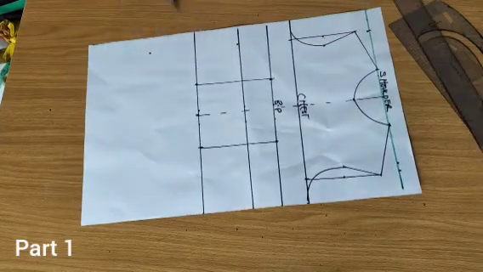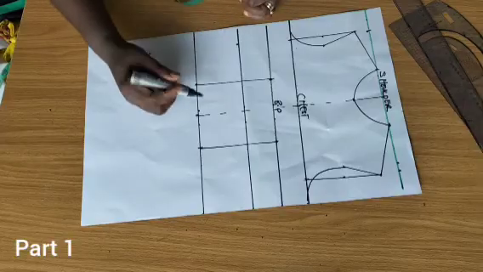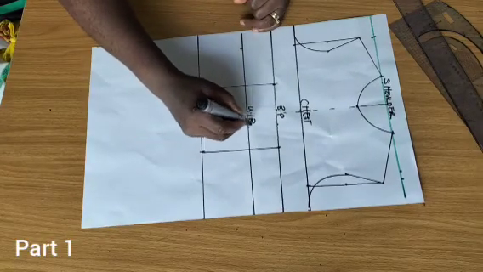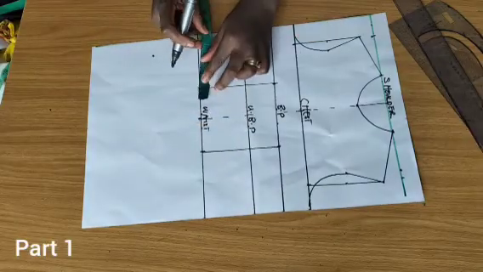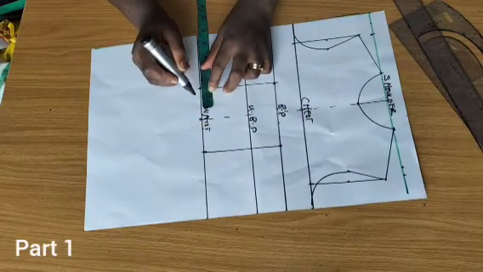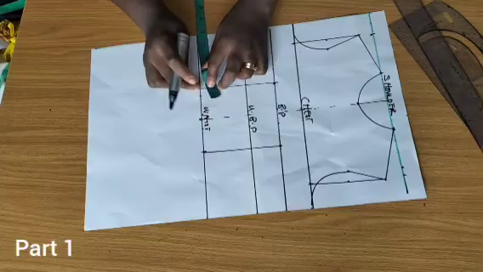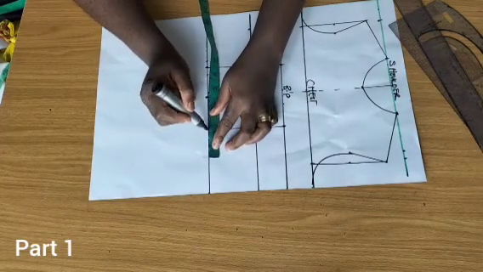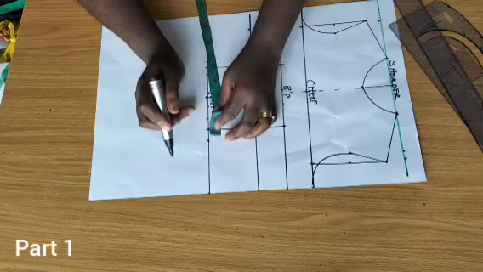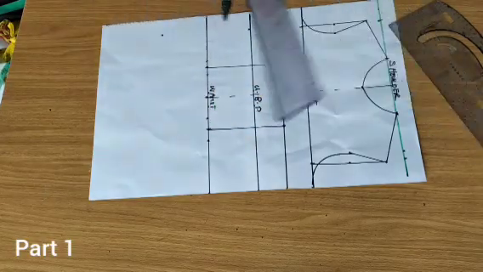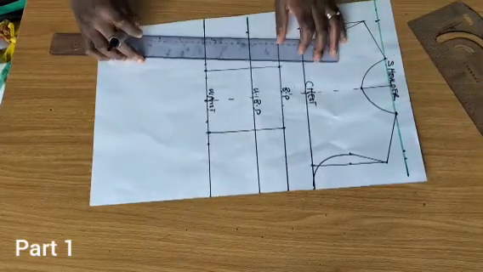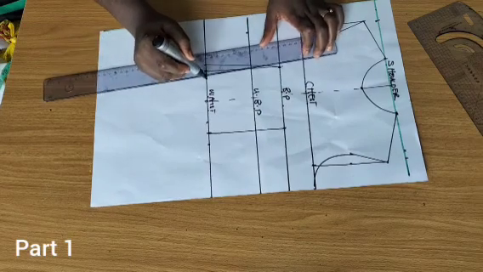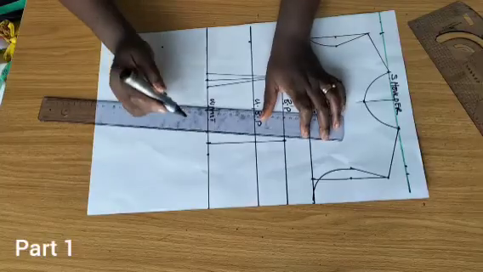Okay, so I'm working with my dart position. Remember, this is the waistline and this is the under bust point. So I'm taking my dart of 0.75. I'll take 0.75. All right, I've taken 0.75, 0.75 right there, and I'm going to connect my darts.